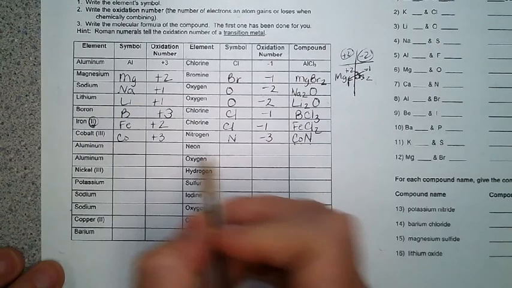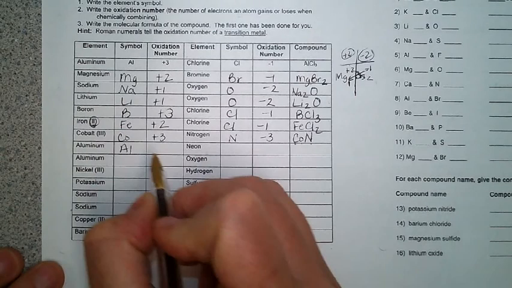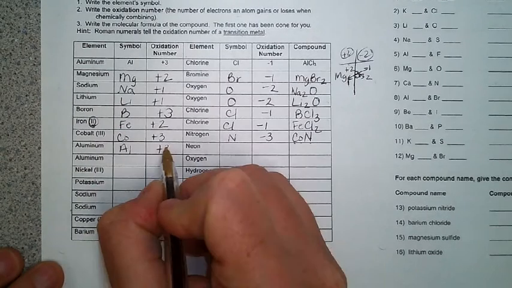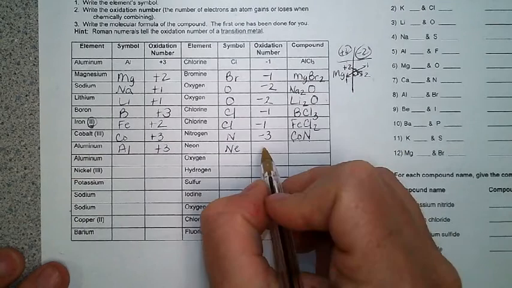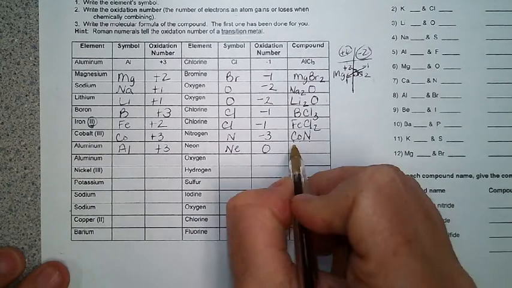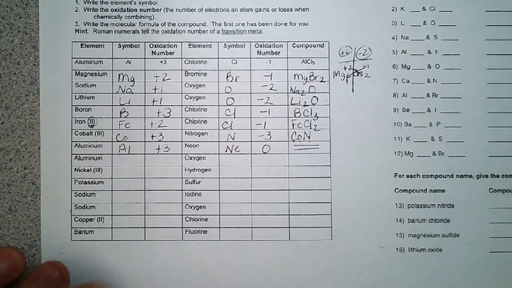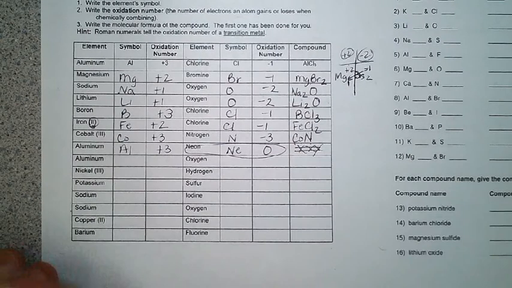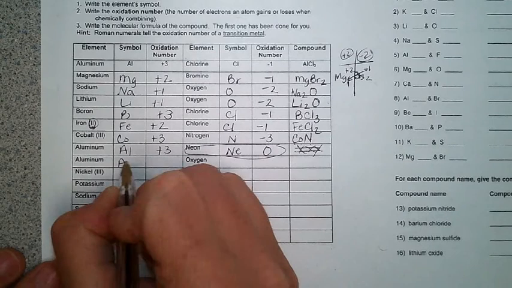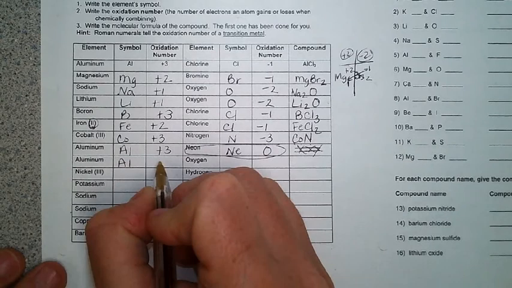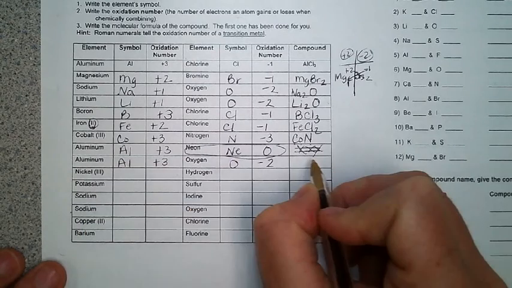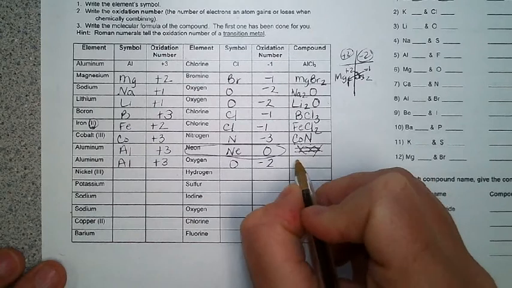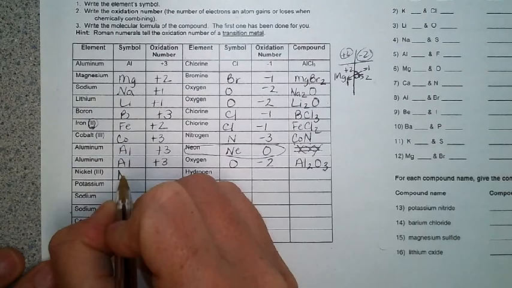Aluminum, +3. Neon has an oxidation number of 0, meaning it's not going to bond. Neon is a noble gas, so this is not going to work. It's not going to bond. Aluminum, +3. Oxygen, -2. So I'm going to get Al2O3.